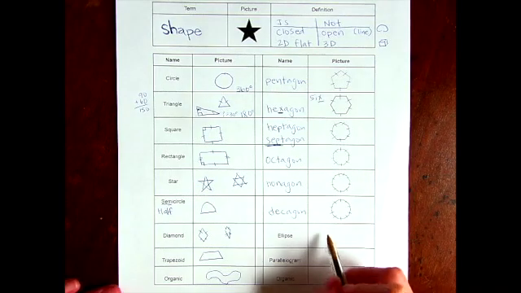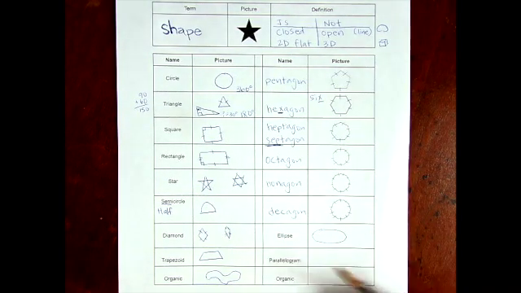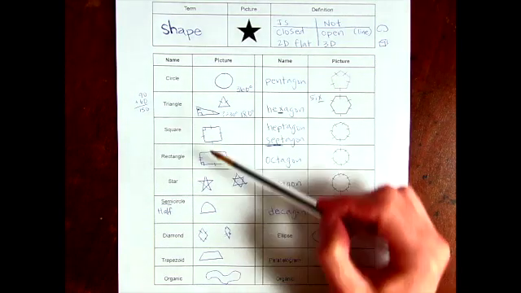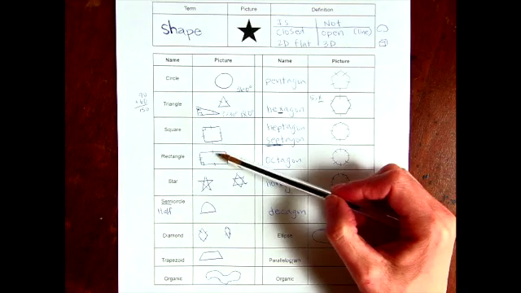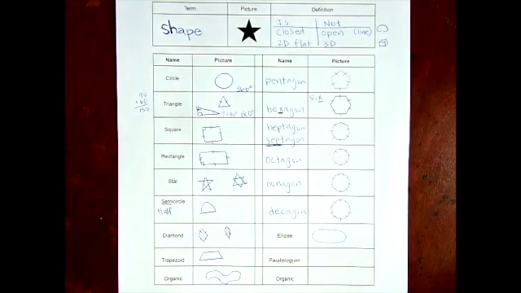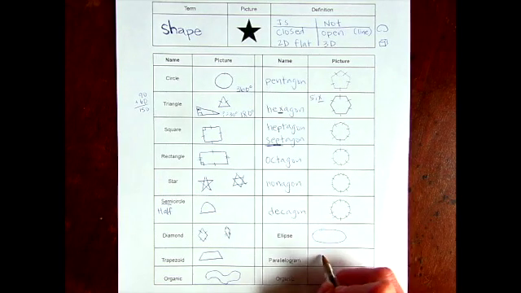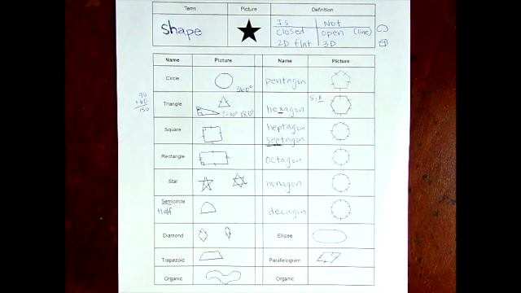An ellipse is just like an oval. A parallelogram is a 4-sided shape. A square is actually a parallelogram because opposite sides are parallel. A rectangle is actually a parallelogram. It's a 4-sided shape where opposite sides are parallel. But it can also be a shape like this, where opposite sides are the same length and parallel, but your corners are not 90 degrees. So that's usually what I draw for a parallelogram.